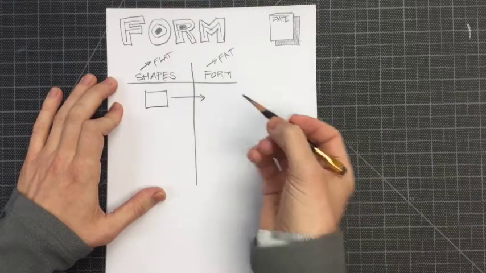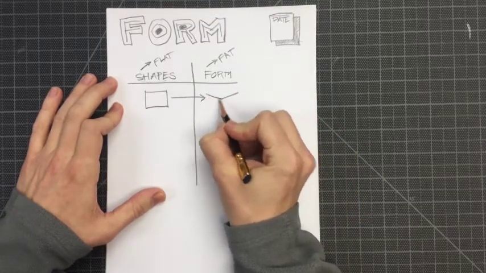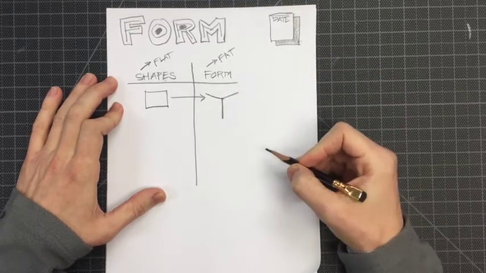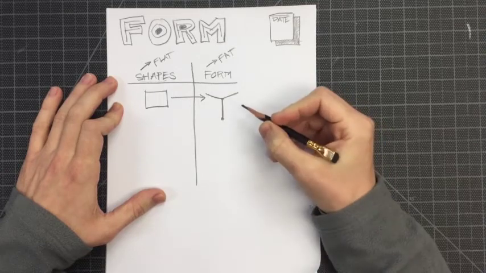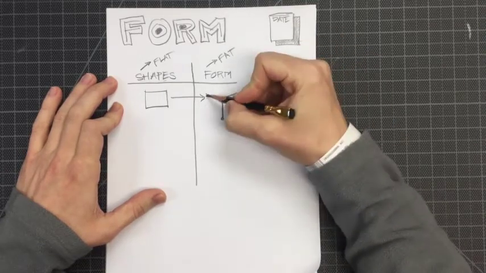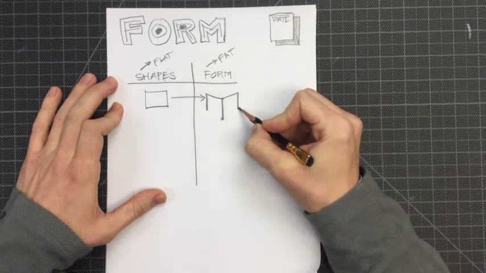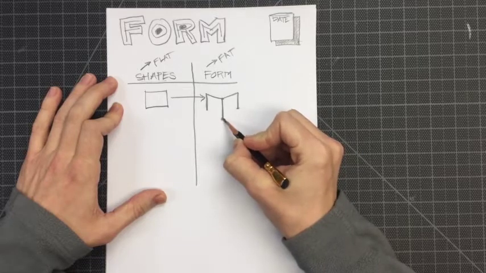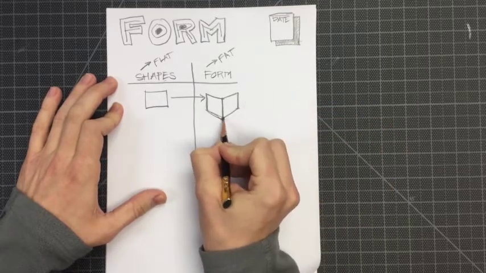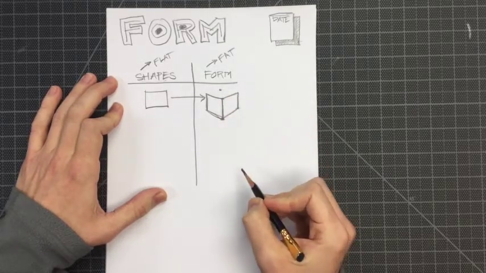Here's how I draw a cube. I draw a V and a straight line down. And then on the bottom, I'm going to draw two shorter lines that go straight down. And they need to be higher than this point. And then I connect them. On the top, I make one more point.